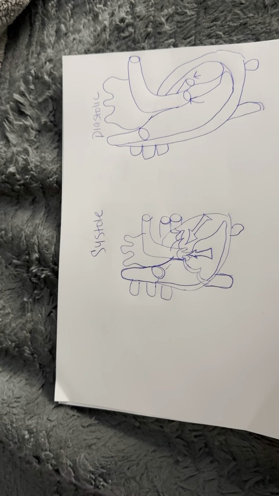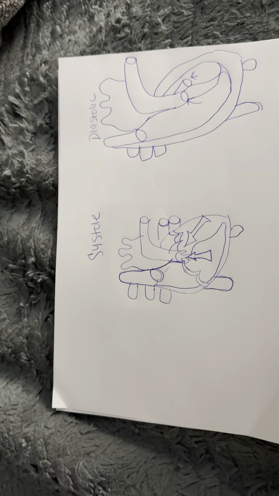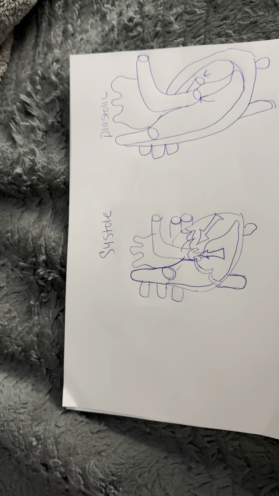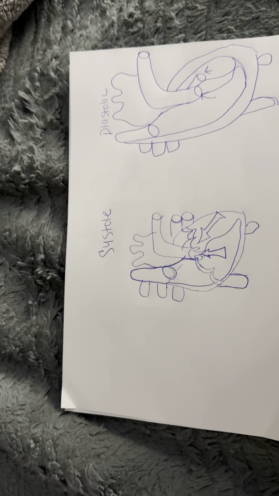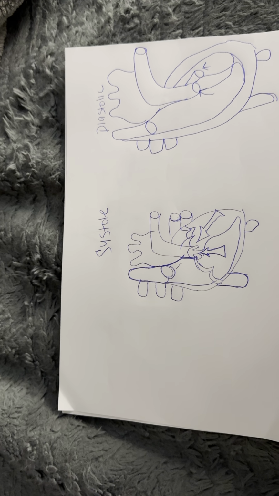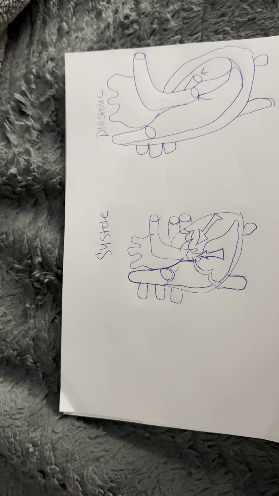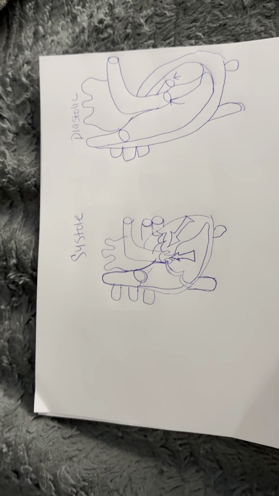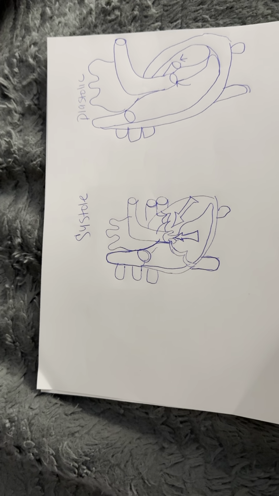The cardiac cycle is basically one full heartbeat, and it includes periods of contraction called systole and periods of relaxation called diastole. During this cycle, the atria and ventricles take turns filling with blood and pumping it out, and the valves open and close to keep blood moving in the right direction.